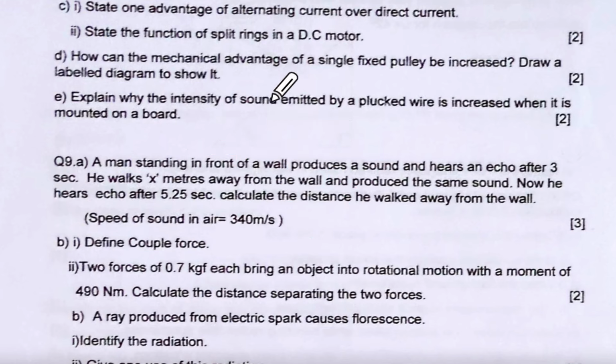Explain why the intensity of sound emitted increases when it is mounted on the board. All these are learning questions. Remember, the soundboard contains air. A large volume of air is sent into vibration. Understanding? That increases the intensity, and also the board is so constructed that its frequency is equal to the frequency of the wire, so due to resonant vibrations, both you will have to mention here.